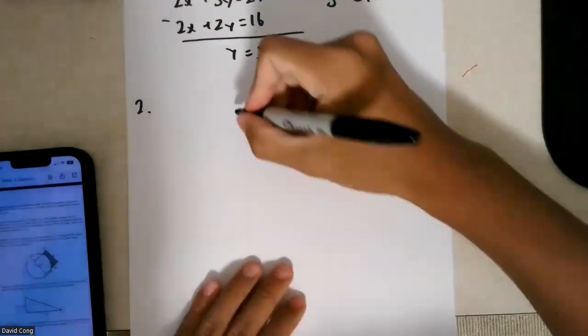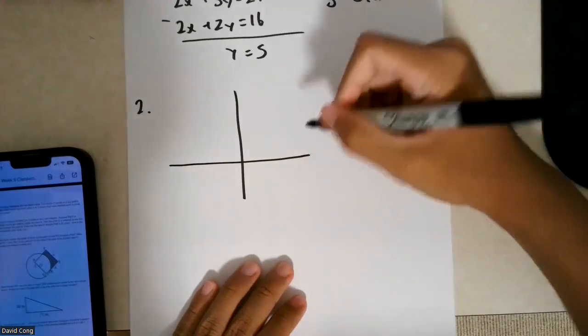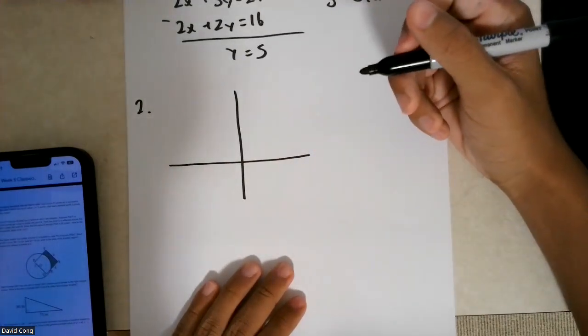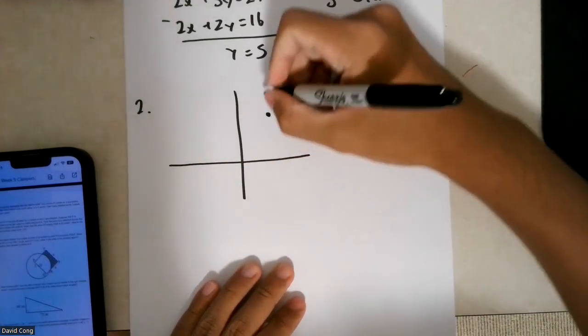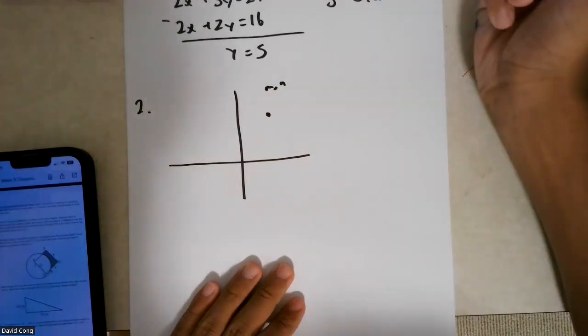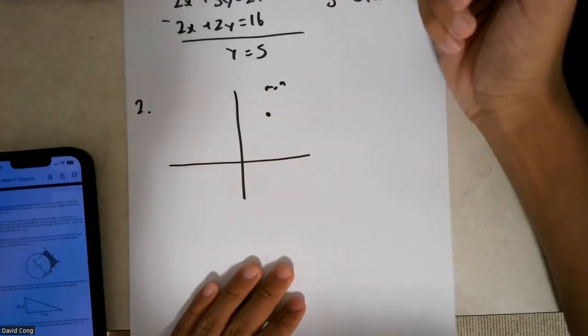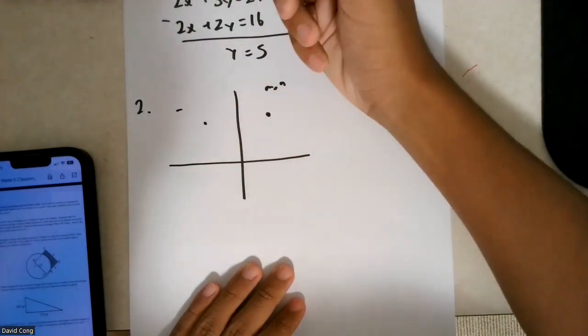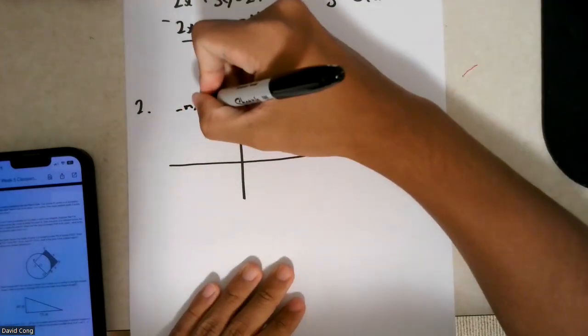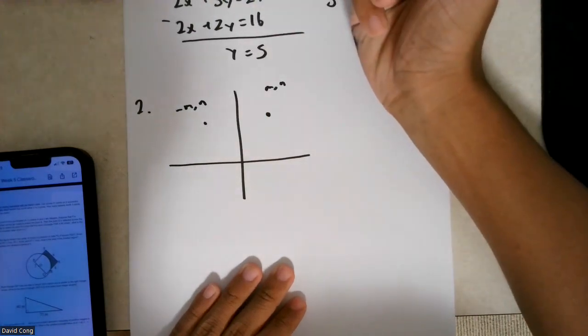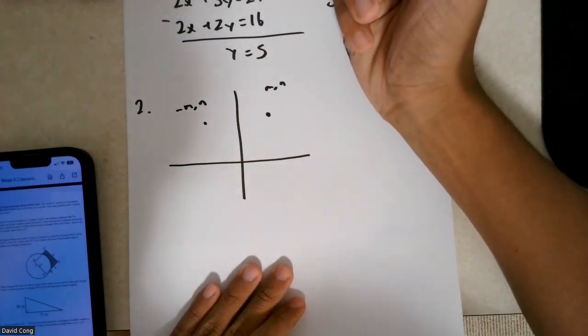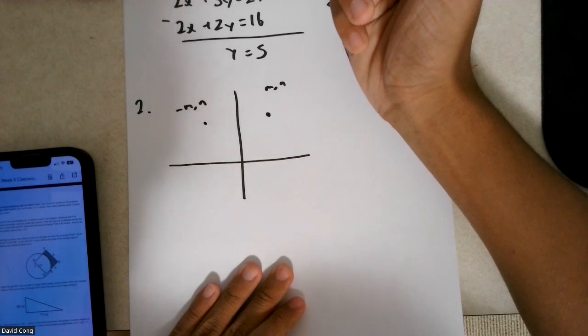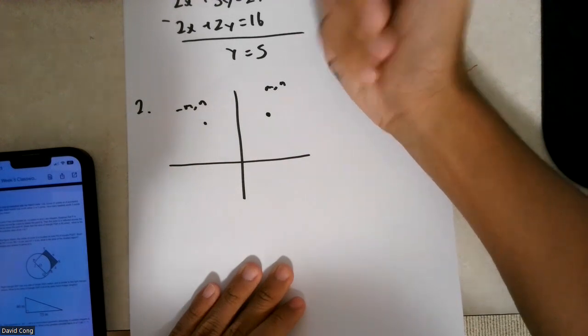So we have point P. Let's call this M comma N. We reflect it across the y-axis to obtain point R, which is negative M comma N. And then we reflect it across... Oh, I did that in the wrong order.